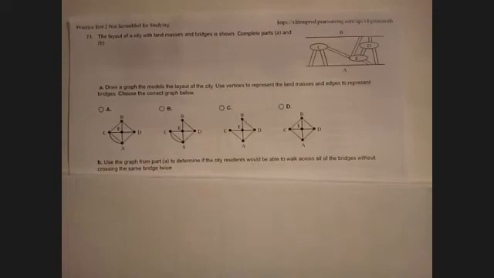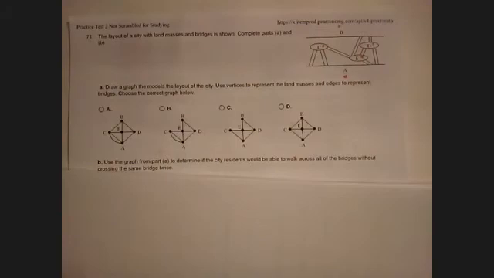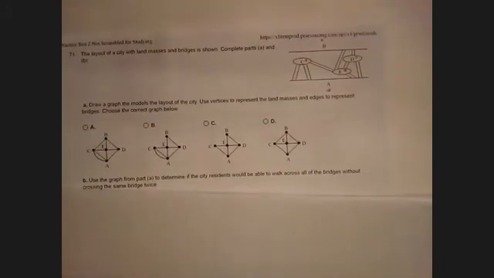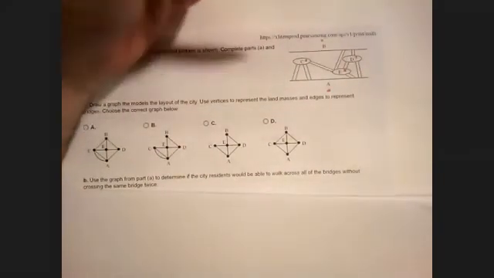All right, so let me use my red pen. So A, B, C, D, E. So these red dots, these big points, are representing my vertices.